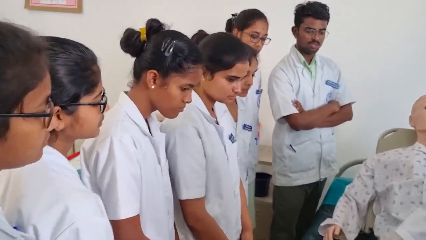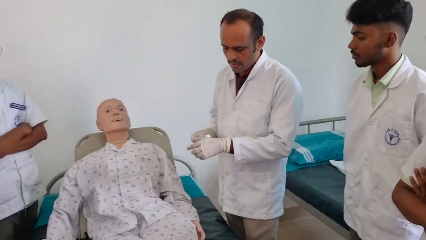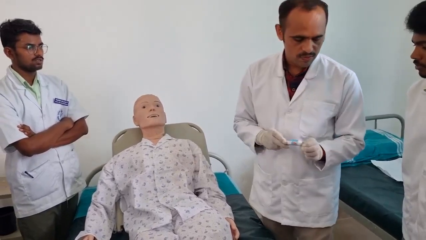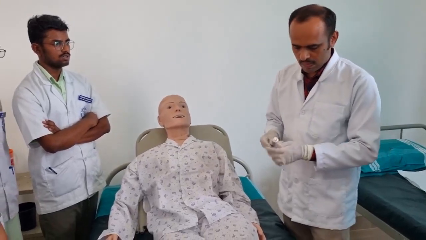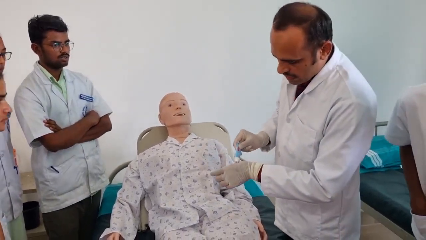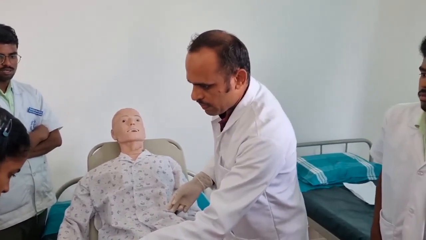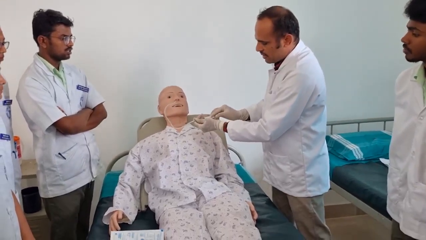So first we will lubricate the NG tube. We lubricate the NG tube and make sure that the patient is in upright position, and we'll start the procedure. Then we have to aspirate the NG tube.